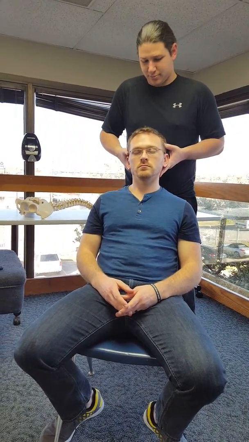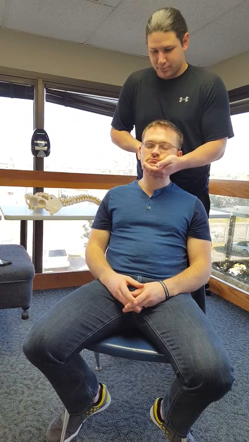Cervical distraction test. One hand on the occiput, one hand under the chin. Distraction with a slight neck flexion. Distract up.